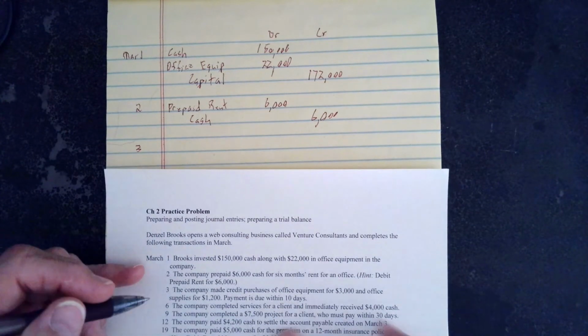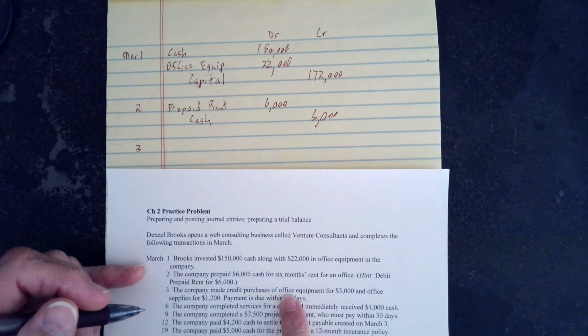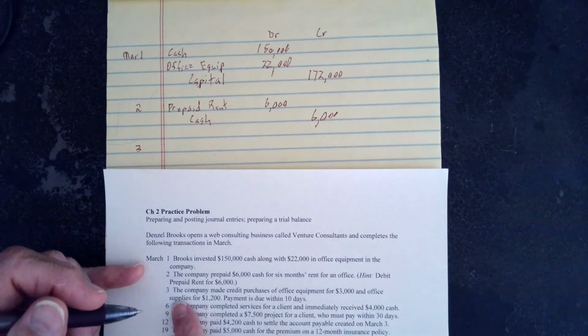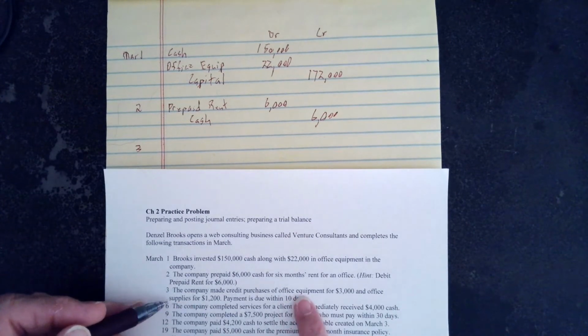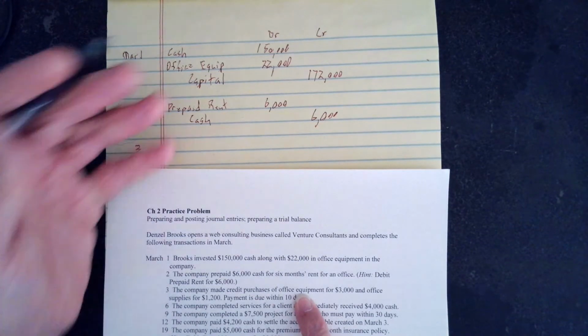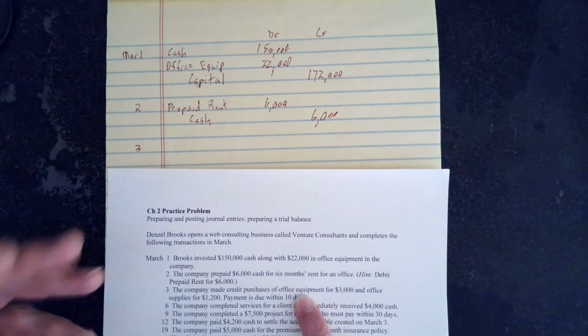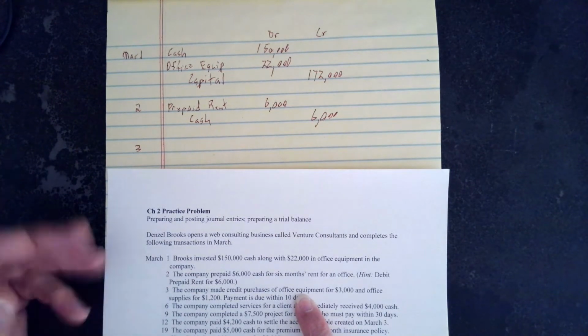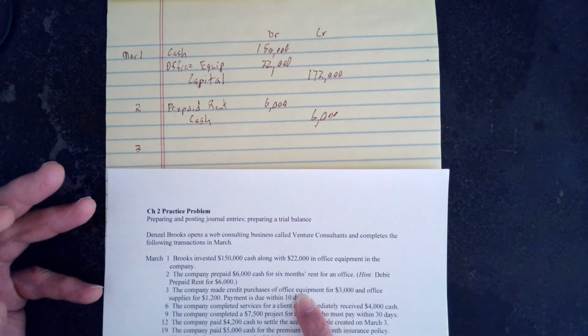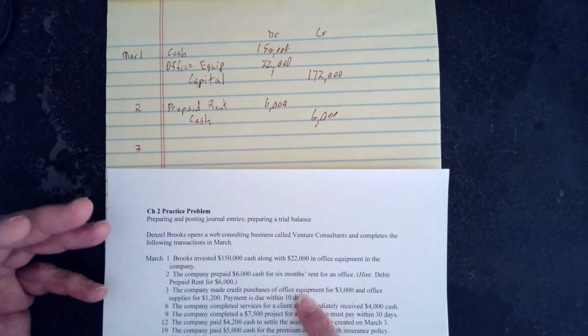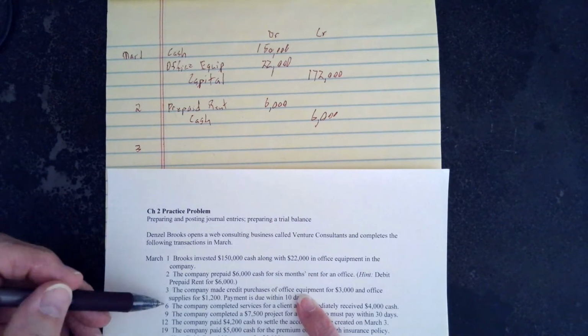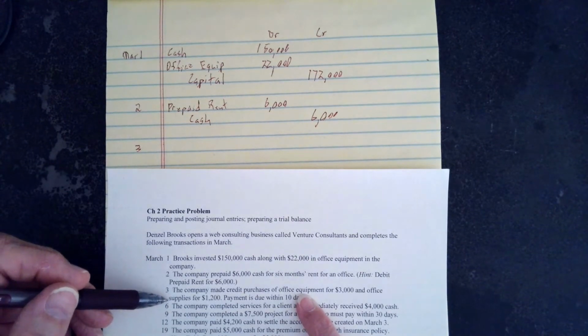Notice also we have a distinction, office equipment versus office supplies. These are not the same thing. Supplies and equipment are two different things. It's based on the life of the particular item. If it's going to be here today, gone tomorrow, that would be office supplies.